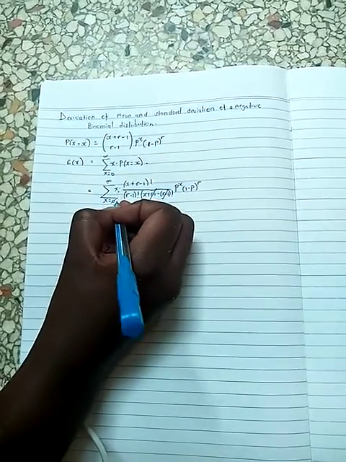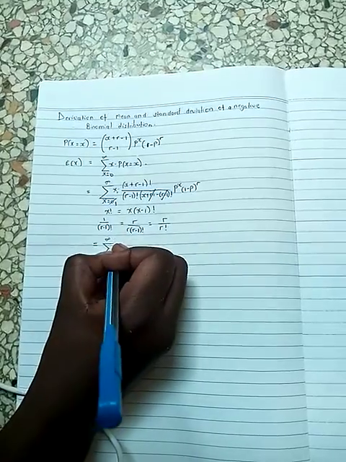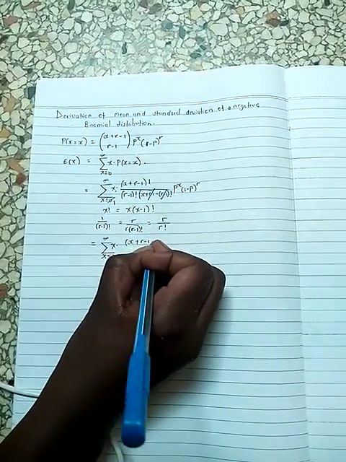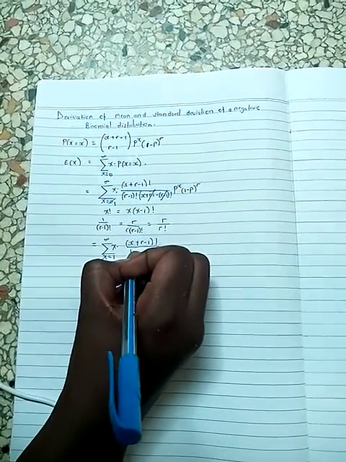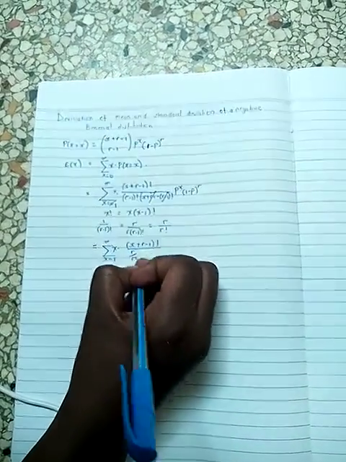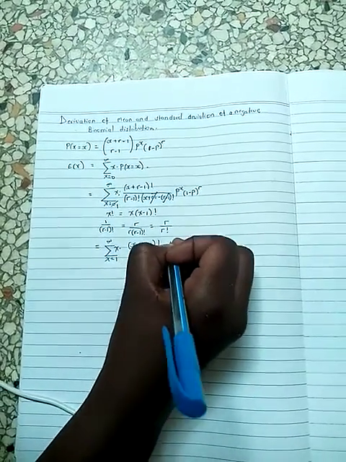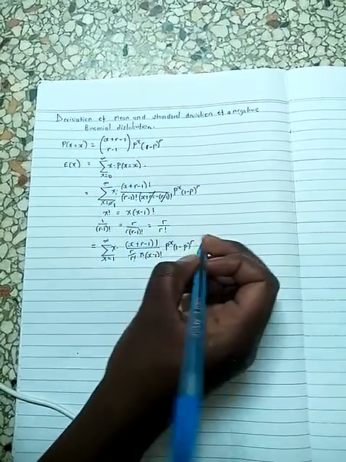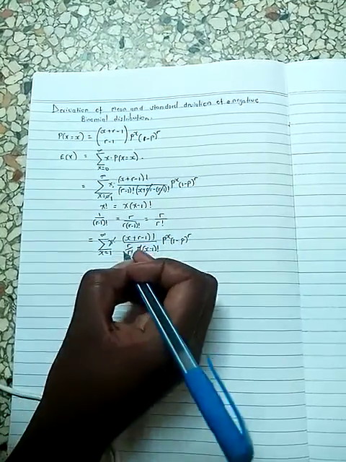So we're going to change x to start from 1 to infinity. X times x plus r minus 1 factorial over r over r factorial times x times x minus 1 factorial. Then this x and this x will cancel, and then we're going to take this r up.